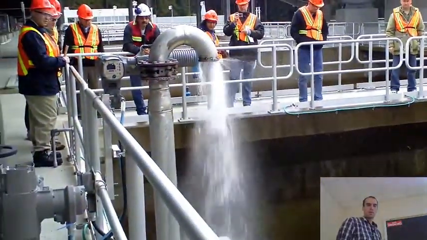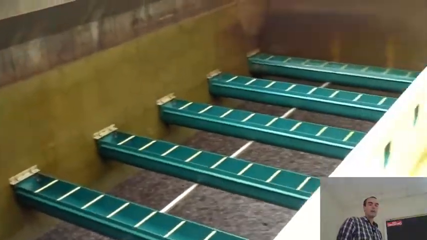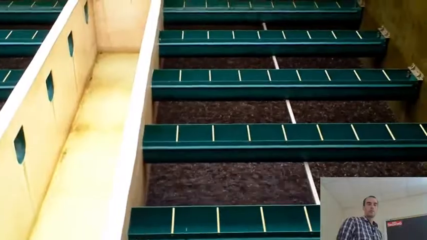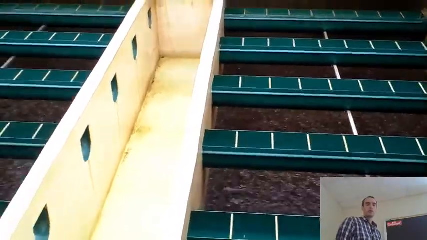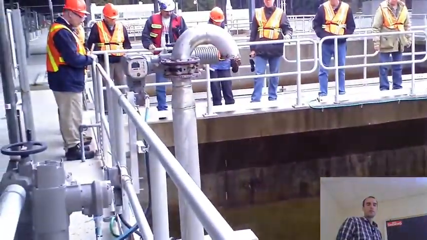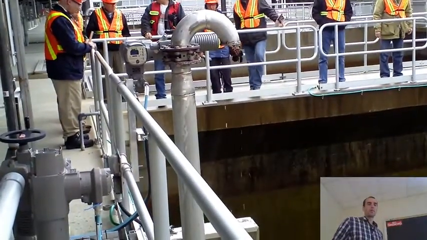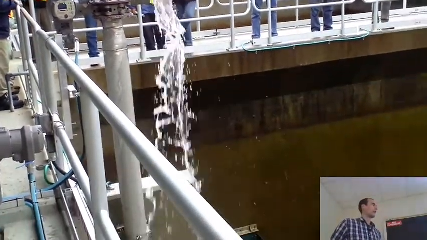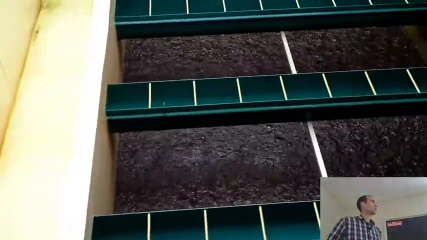There we go. All right, so now they're going to start pushing the water through. There's still a lot of air trapped in the grains themselves, so you'll see bubbles coming out, and that's part of what's helping kick all the particles out. It's just the fact that it's been jostled around so much.